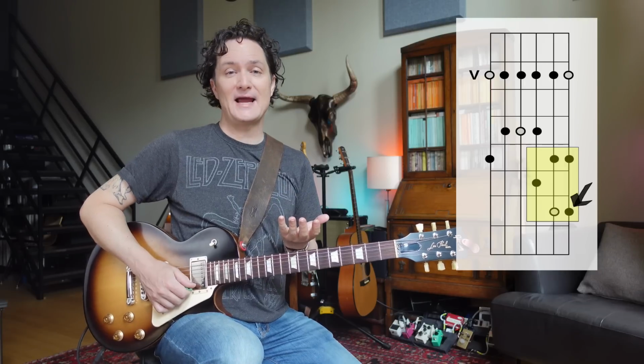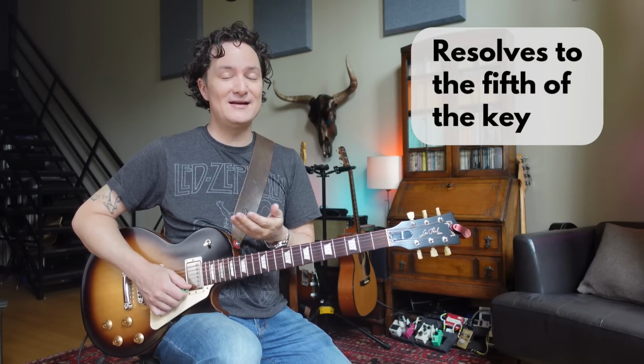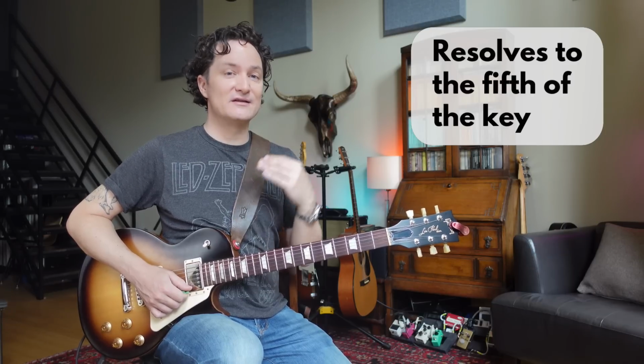But the effect is the same. We're bending the 4th of the scale, a D note, to the sound of the 5th of the scale, an E note. And the 5ths are good because the 5ths resolve really nicely against the chords.